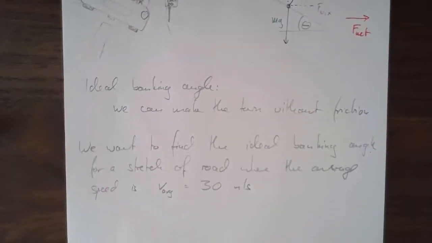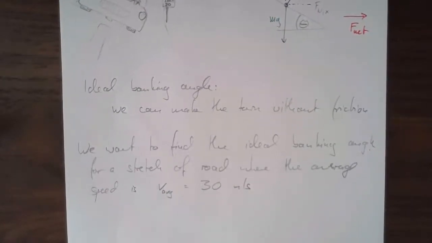So 67 miles per hour, a sort of stretch of highway, I suppose. So what is the ideal banking angle?